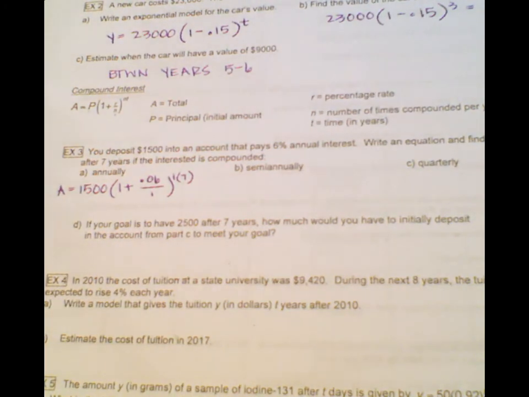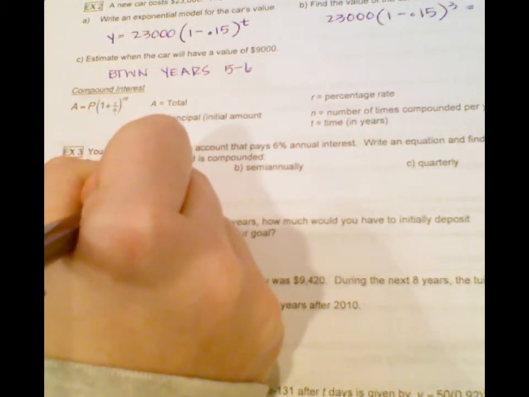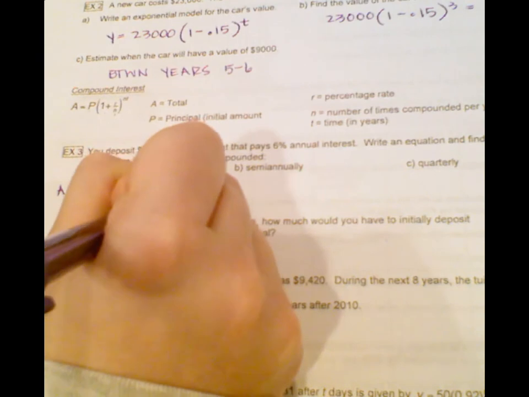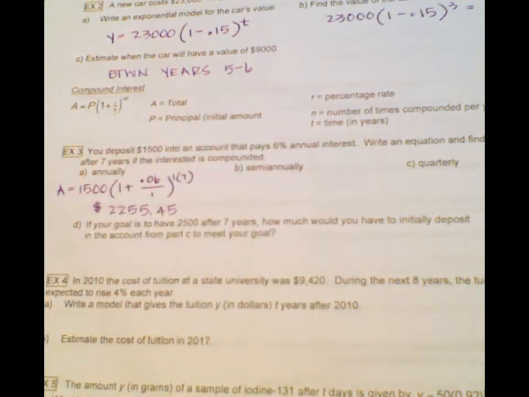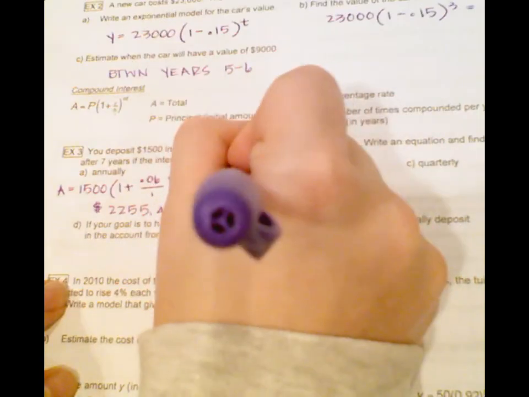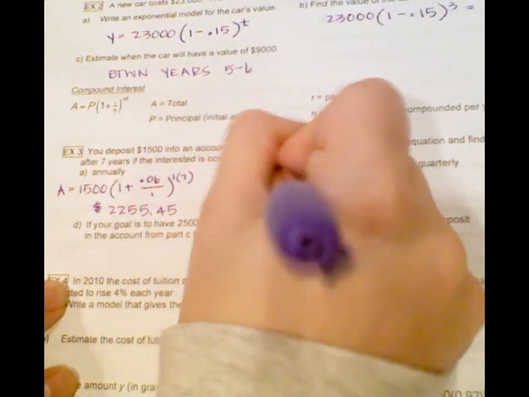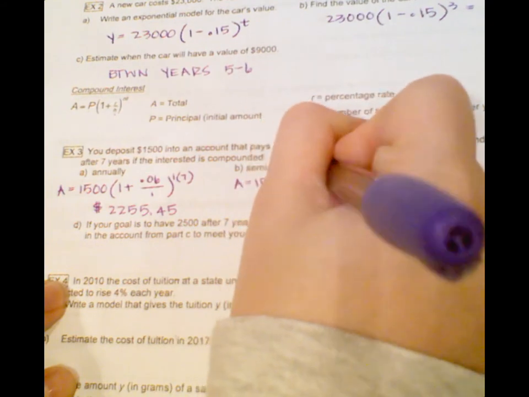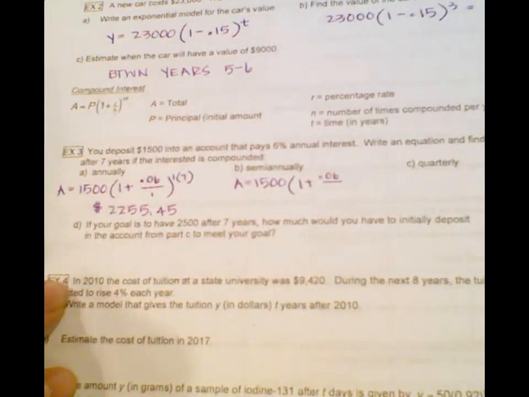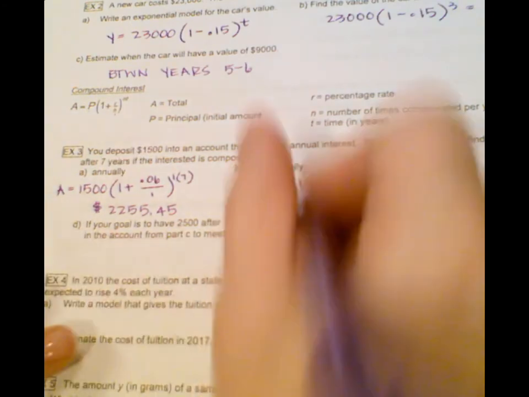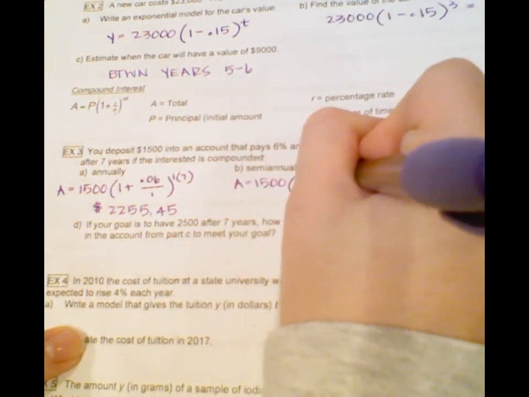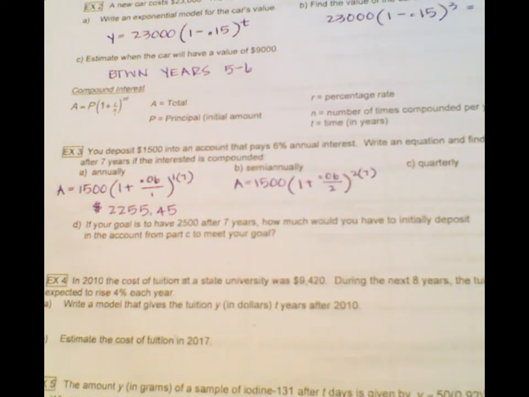Okay, so again, I'm going to put this right in my calculator. Do I have to put the 1s in my calculator? No. So I've got 1,500, 1 plus 0.06 raised to the 7. Now this is money again, so remember with money, we always make sure that we have both cents. 2,255.45. Okay, so now let's go again, semi-annually. Everything is going to be the same except for the way it was compounded. So how many times do you think that happens per year? Good, twice per year.